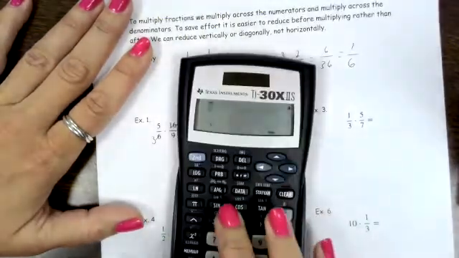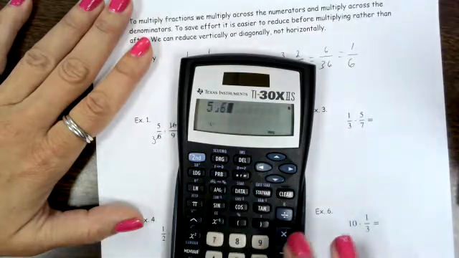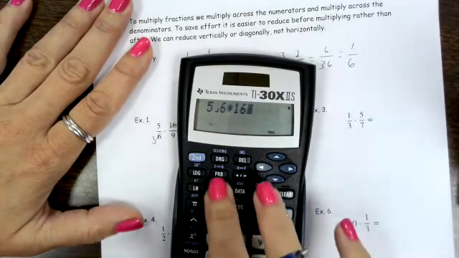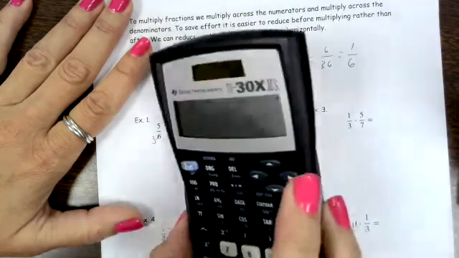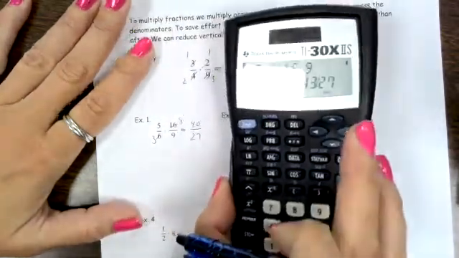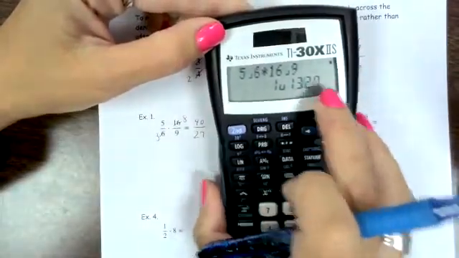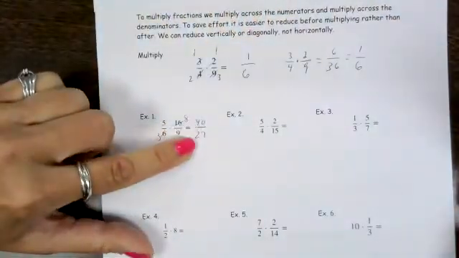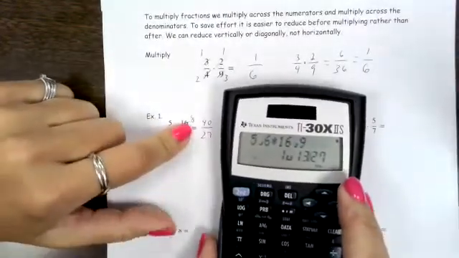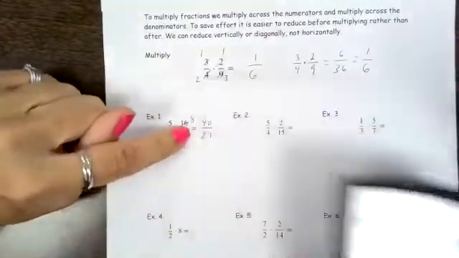If I had put times 16 using my fraction key, I get 1 whole and 13 over 27s because I have an improper fraction. So mixed number and improper, they're both correct answers.